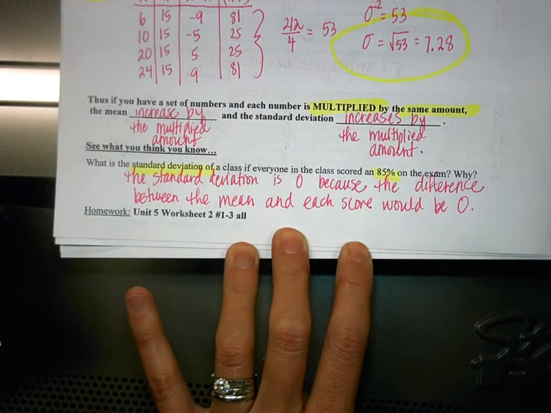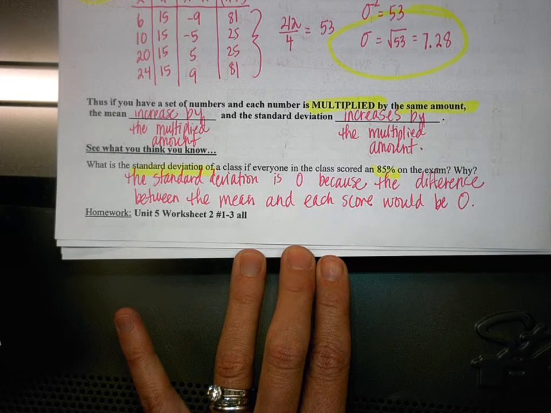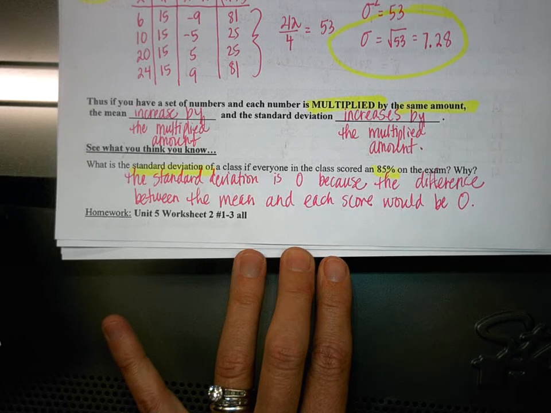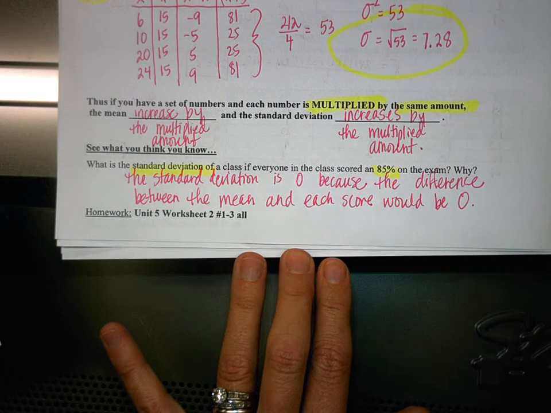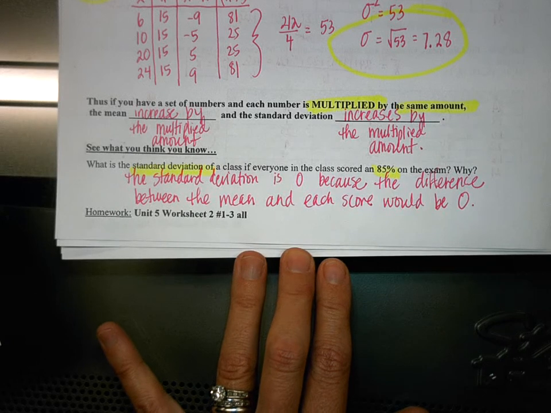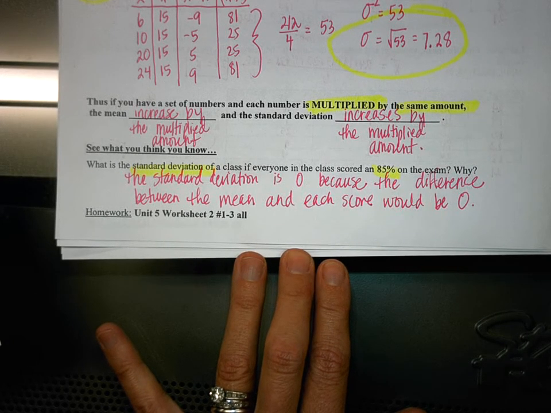And again, if you went through that whole process and you got the difference, and what's 0 squared? 0, and then you add a bunch of zeros and you divide by the set of data, you're still going to get 0. And the square root of 0 is also 0. Okay, good. All right, any questions? Okay.